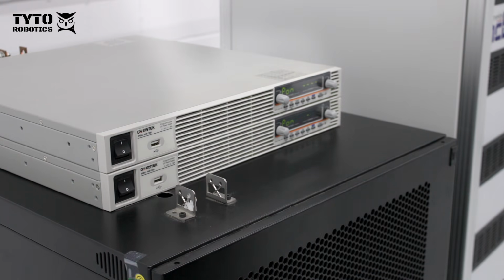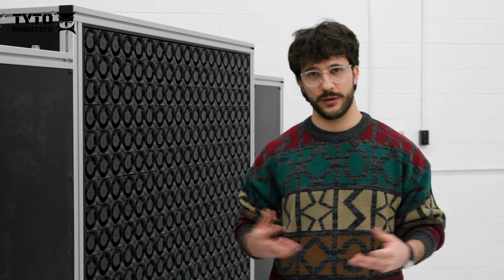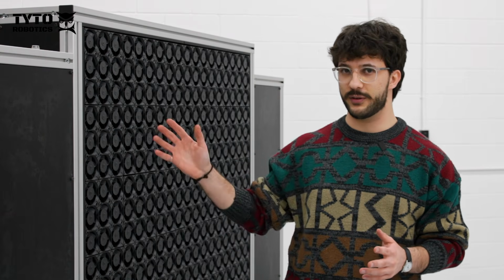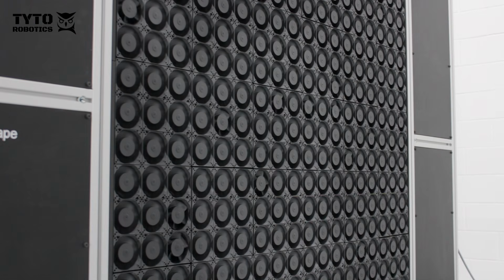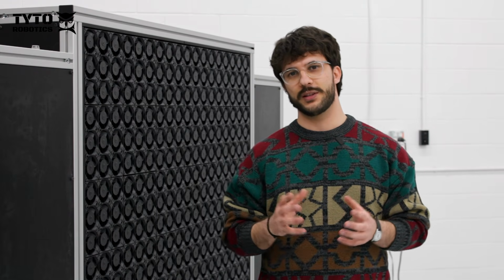Now let's talk about the wind tunnel in the room. So this is the 6x6 wind shaper. The reason why it's called the 6x6 is because there are 6 fan modules in the vertical axis and 6 fan modules in the horizontal axis. That's 324 fans in total. This thing is massive. And each fan module is able to generate up to 16 meters per second of wind speed.